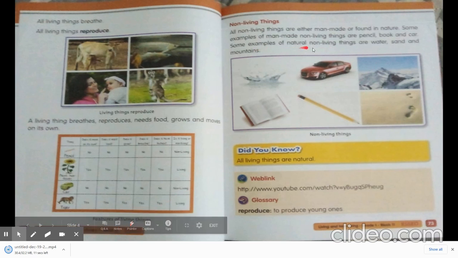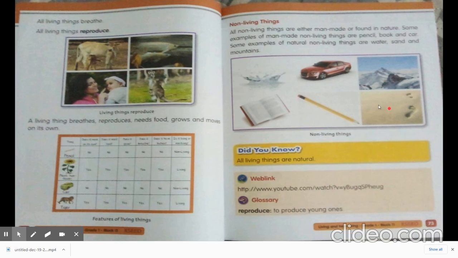Some examples of natural non-living things are water, sand, and mountains. These are not made by man. They are the natural non-living things. So, with this, we have completed our block. We have learned about living things and their features and about non-living things.